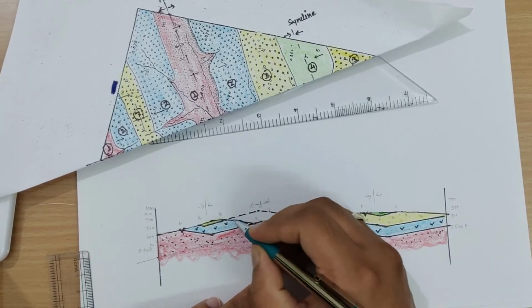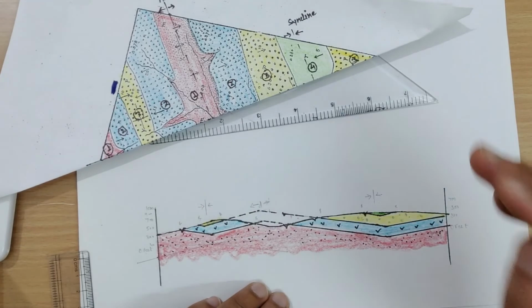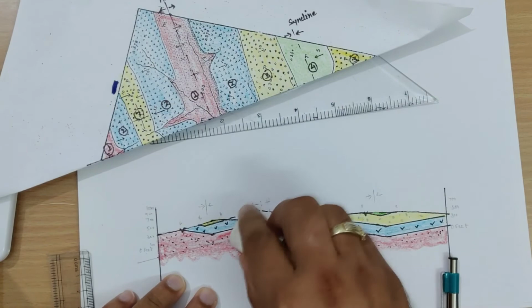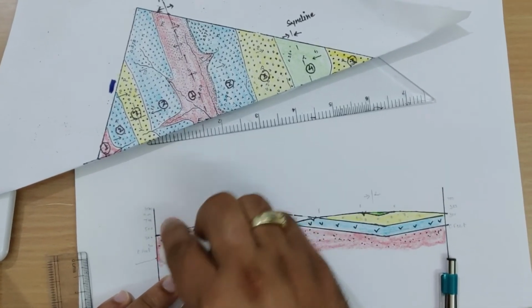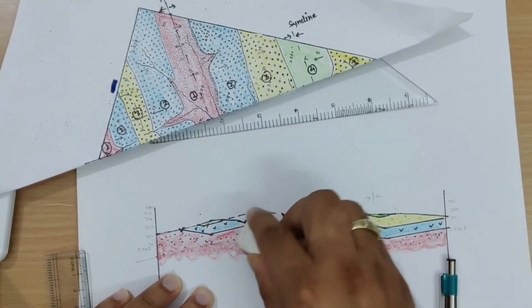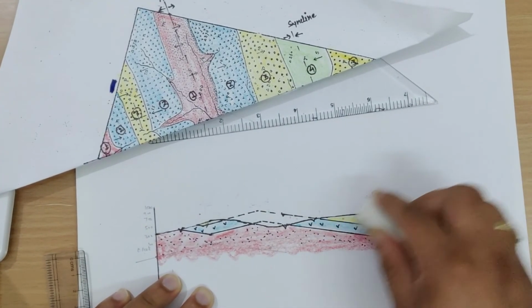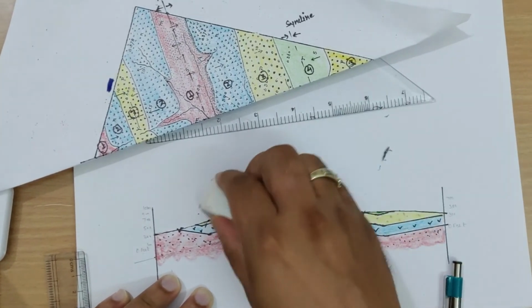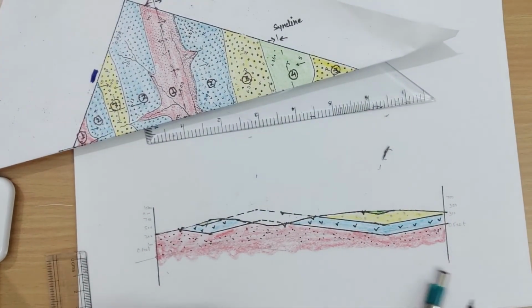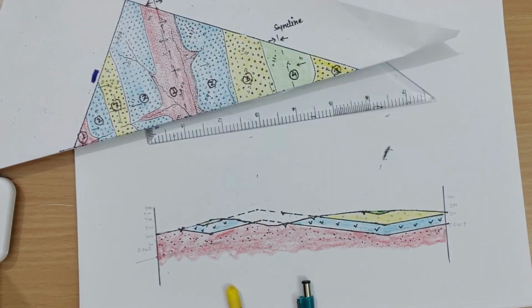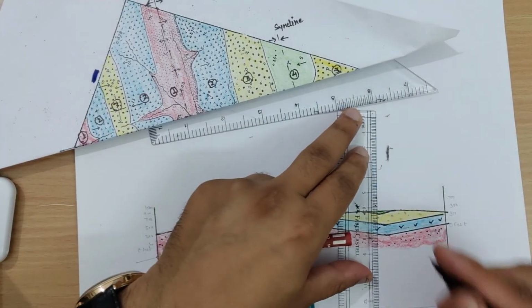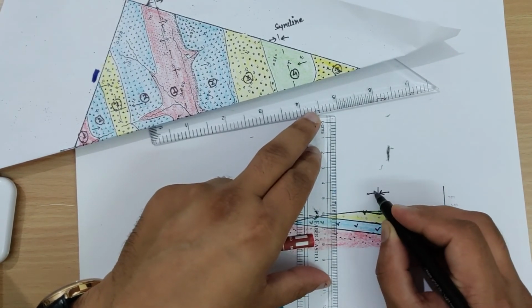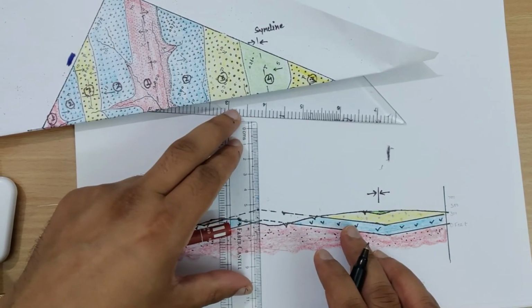So here, the rivers are flowing. Now let's mark prominently the axes of synclines and anticlines in the area and remove the excess information which is not required. So here we can clearly see that this is the axis of syncline where the youngest bed is present, or this is the axis of anticline.